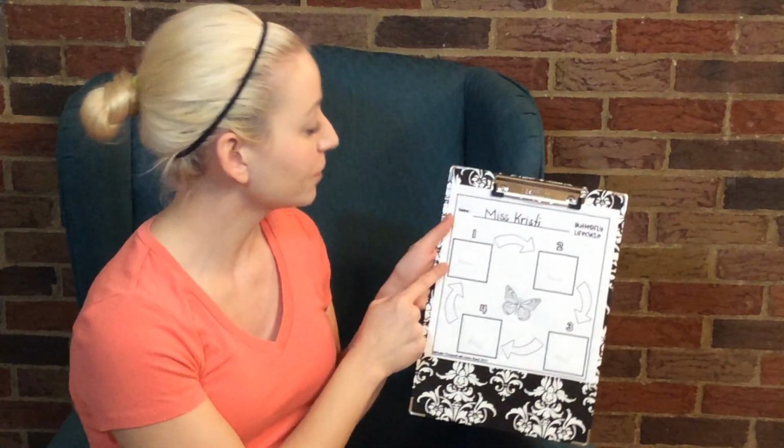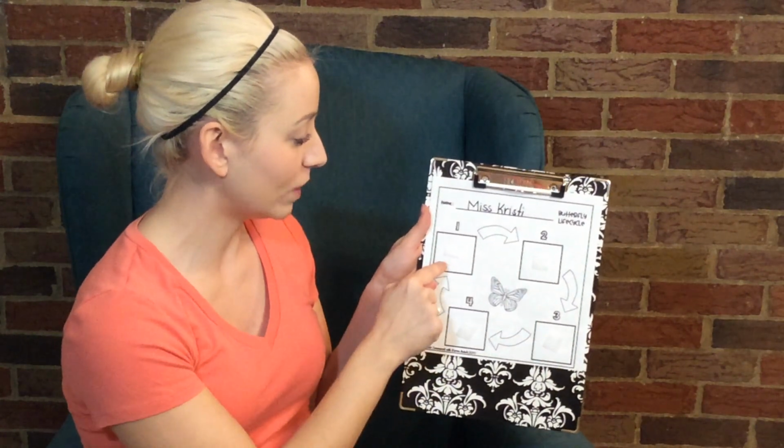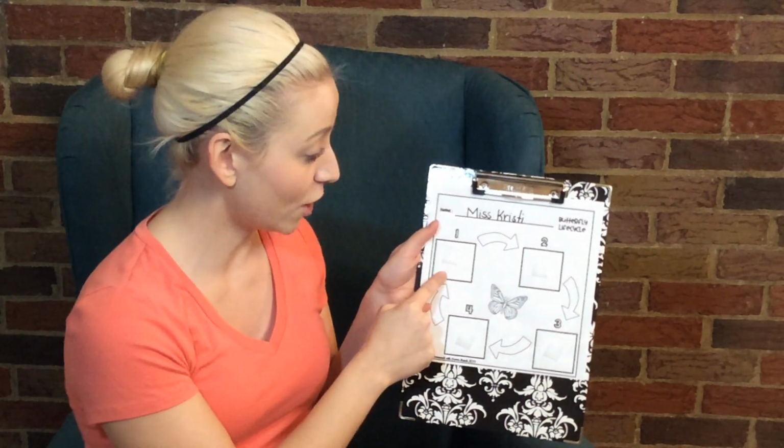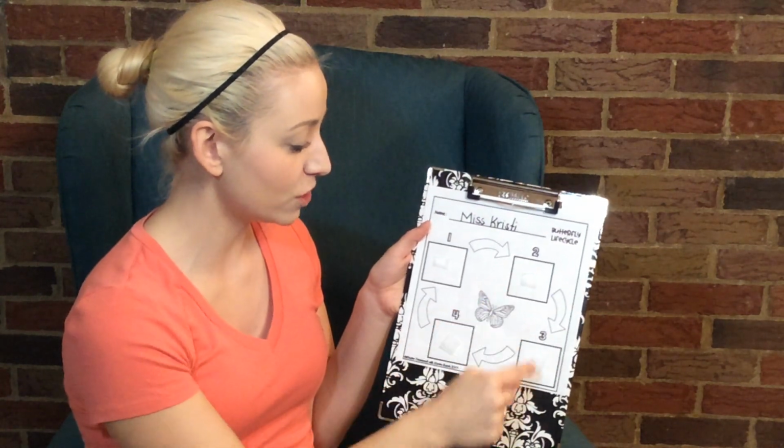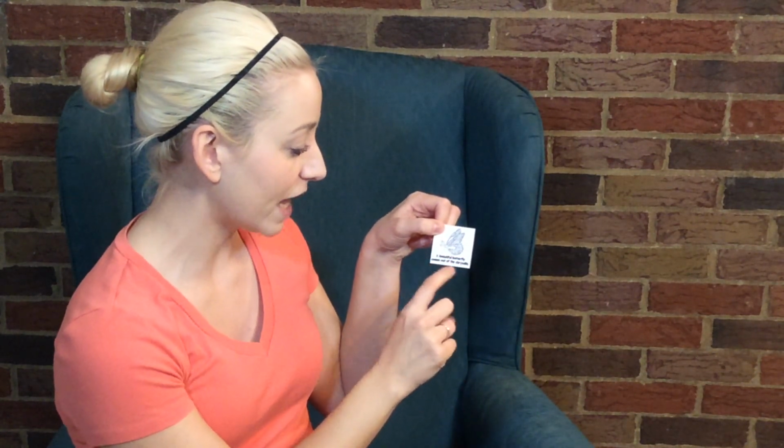So we have to review, right? So when we're doing a life cycle, we're going to do it in the right order. So we start with how the butterfly started, and then we go through in steps 2, 3, and 4. So let's look at the things that we have to put on our butterfly life cycle. We have a beautiful butterfly comes out of the chrysalis. We have the caterpillar stays in a chrysalis for 10 to 14 days. We have a butterfly lays eggs on a leaf or plant. And we have the eggs hatch into caterpillars.